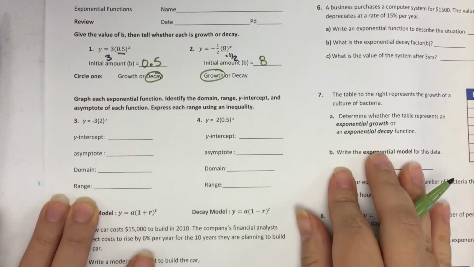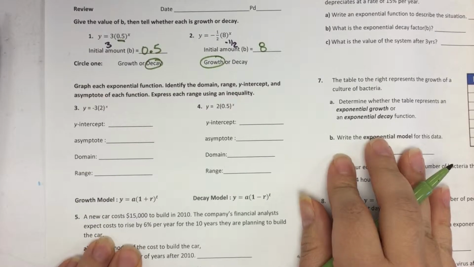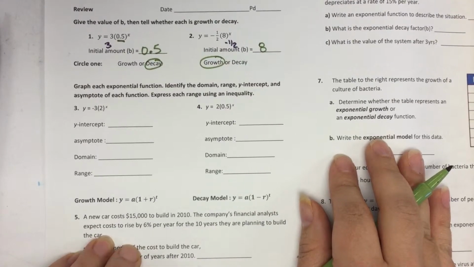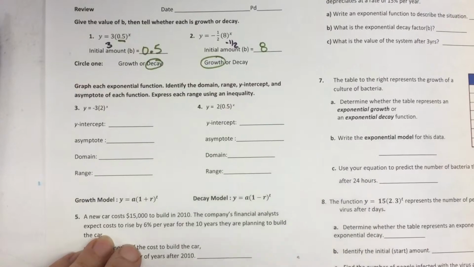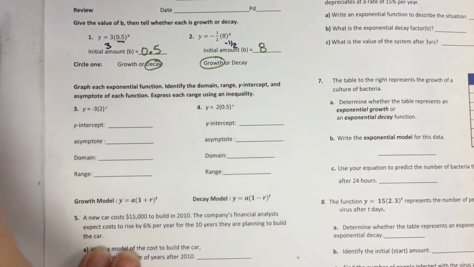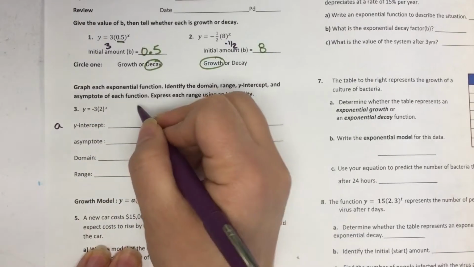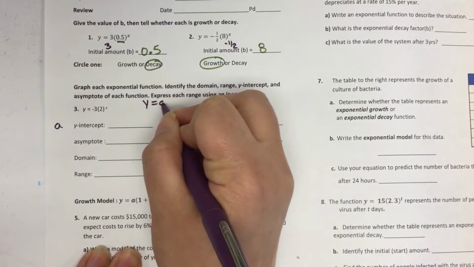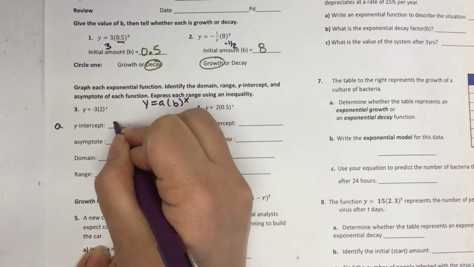On the next part, questions 3 and 4, it says graph each exponential function, identify the domain, range, y-intercept, and asymptote of each function, and then express each range using an inequality. And we can actually do this without the calculator. The y-intercept is like our a value. Remember, you have your y equals a times b to the x. So the y-intercept is always what we start off with.